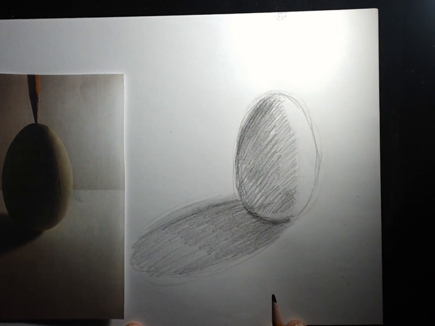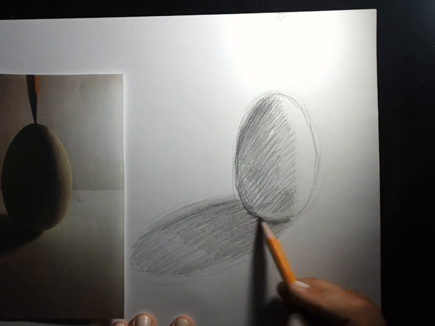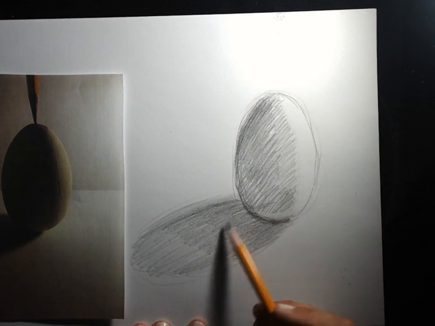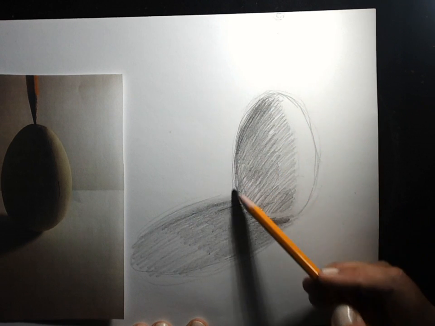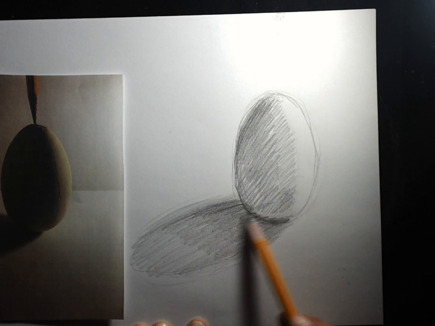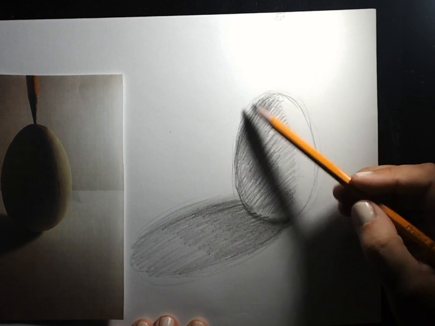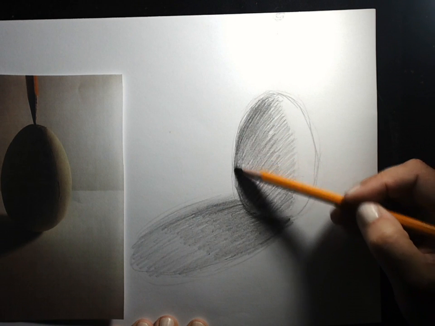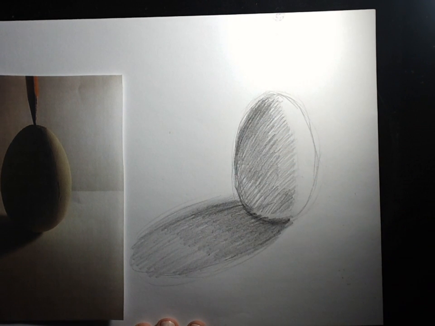It's your project. But what I do want you to do is look at whatever you're looking at, or if you wanted to try to do this egg, where this egg meets the surface, you're going to make that the darkest point. Okay? And your core shadow, of course, is going to be dark as well. All right, have some fun.